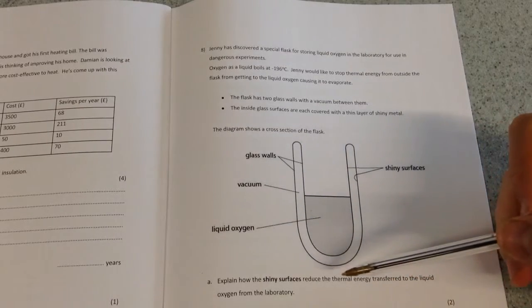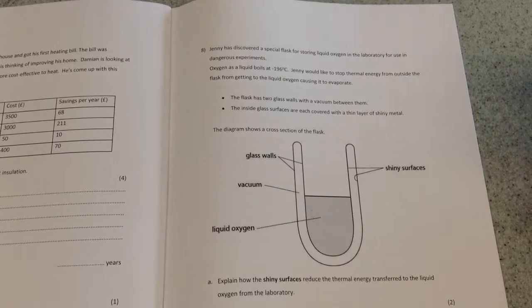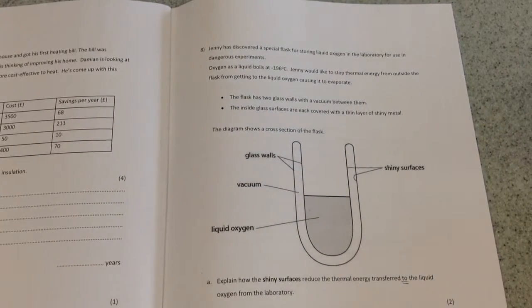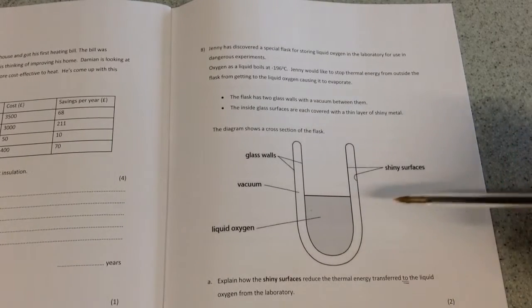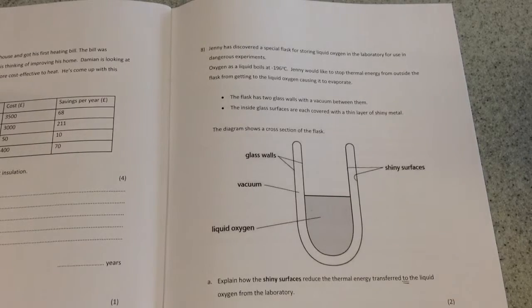Explain how the shiny surfaces, okay, so the shiny surfaces that are on the insides of both the inner and the outer walls, reduce the thermal energy transferred to the liquid oxygen from the laboratory. We're not worried about trying to reflect thermal energy back in. If anything, that means that wouldn't help us. And there's no such thing as cold energy. It's not a real thing. Okay, so you can't reflect cold back into the liquid oxygen. Okay, that is bad physics. All we can do here is try to prevent thermal energy entering and reaching the liquid oxygen.